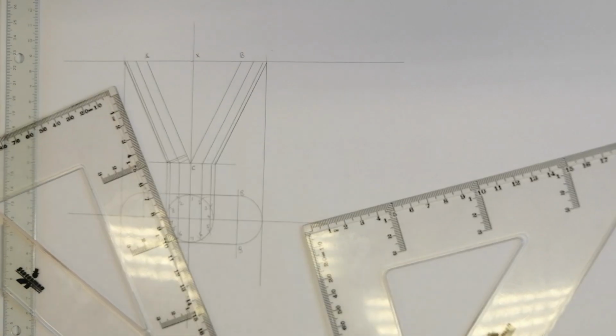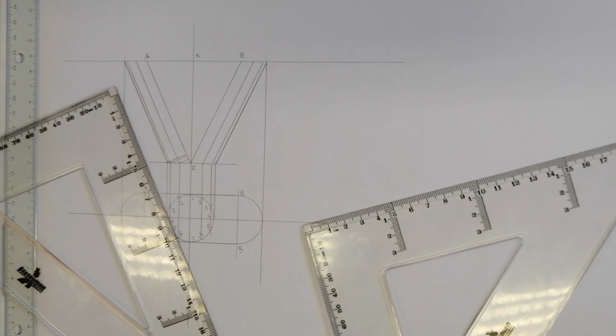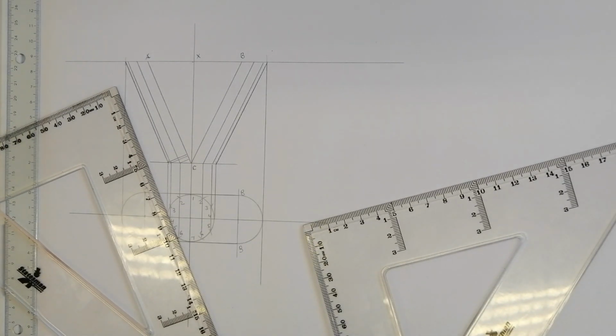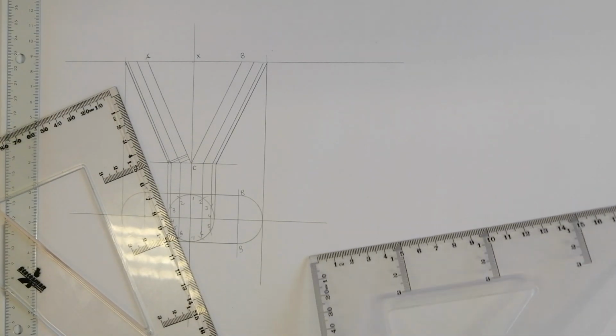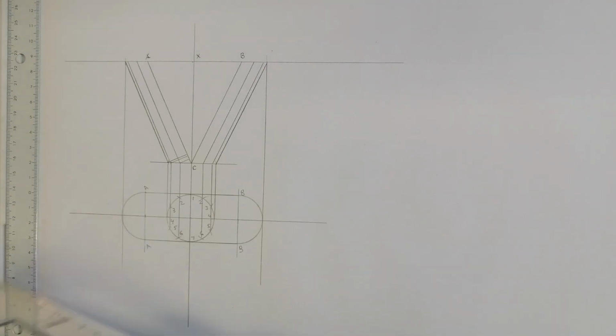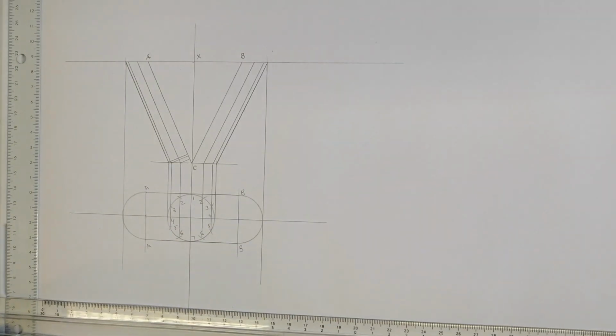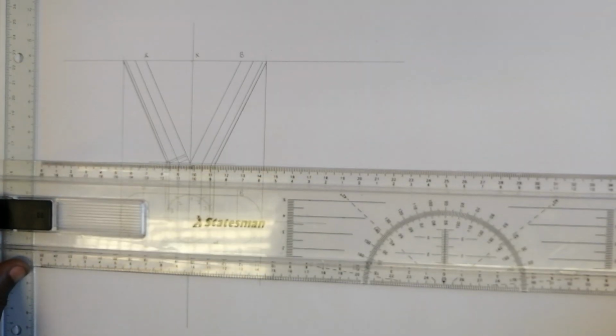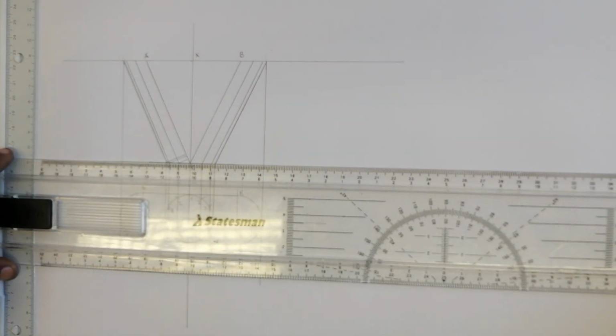Okay, that is the first step. Now we know that if you want to draw the development, we have to show where our development will start. So I have to extend this line. This is the bottom, the base.